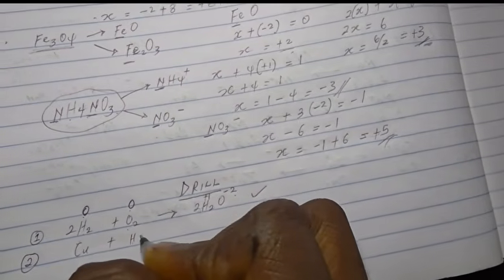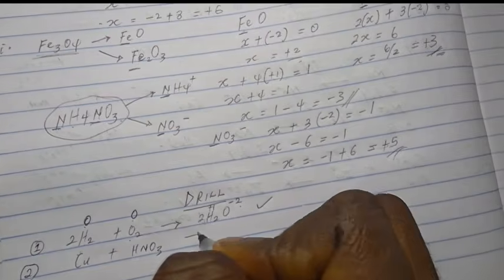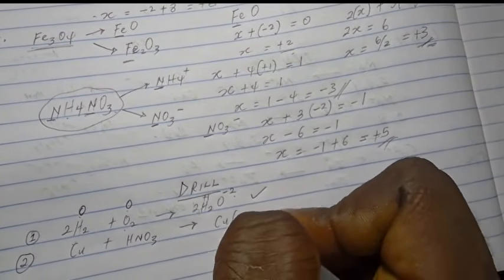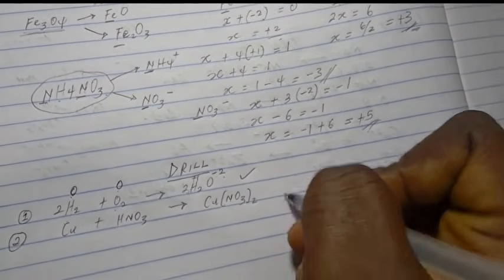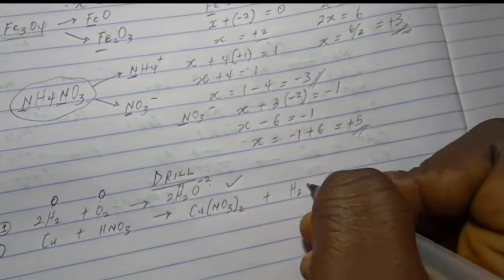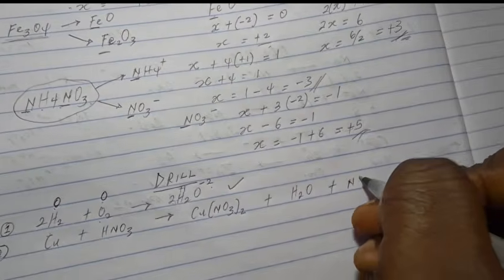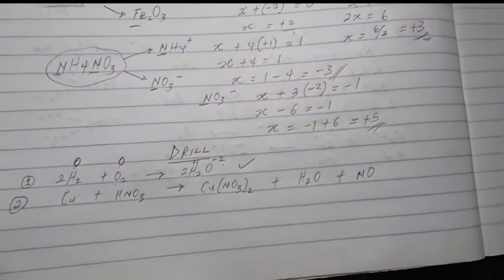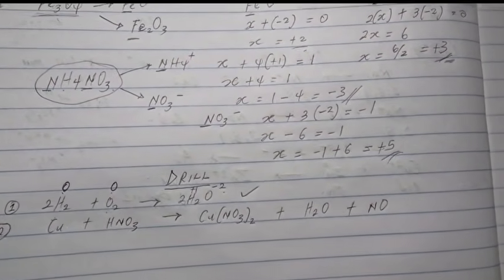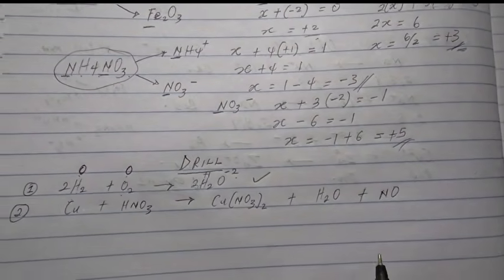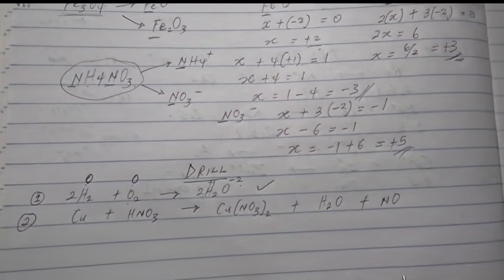Cu plus HNO3 to give us Cu(NO3)2 plus H2O plus NO. Now, I don't need to balance the equation here. Let's just check: is this a redox reaction? The moment you notice a change in oxidation state, then that is a redox reaction.